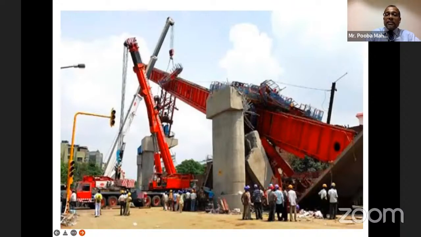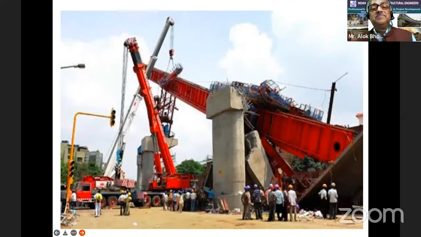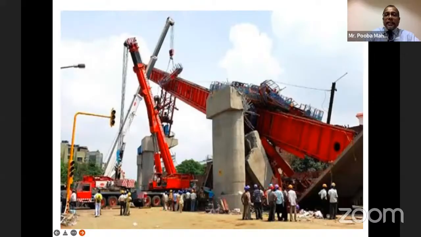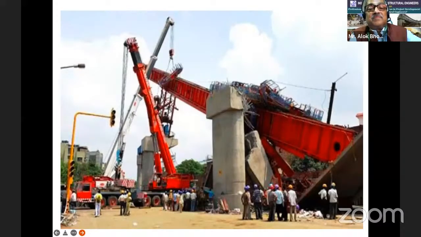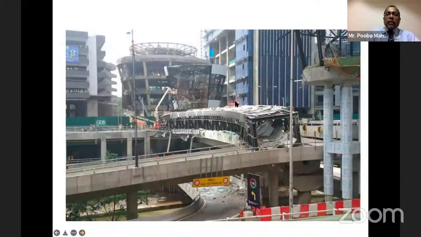And some examples to show you: this cantilever structure collapse. Mr. Alok, do you know this one? This seems to be in India. Yes, this is an India case. Yeah, Jamrudpur. Is it Jamrudpur collapse? I'm not sure. Somebody may. Yeah, this is in Delhi. Yeah, this one is in Kuala Lumpur. It's a bridge across a shopping area, a steel frame structure. It's a curved bridge, and it collapsed.